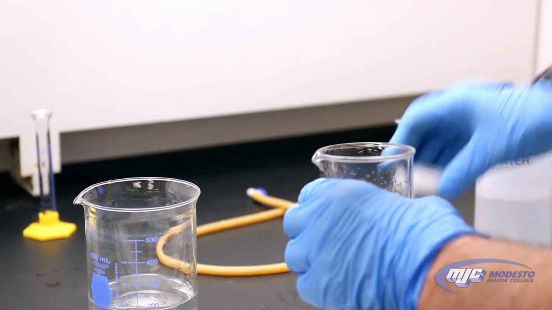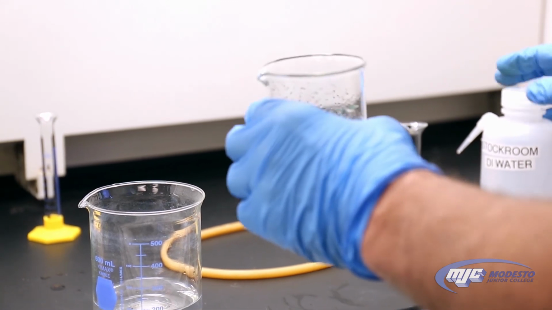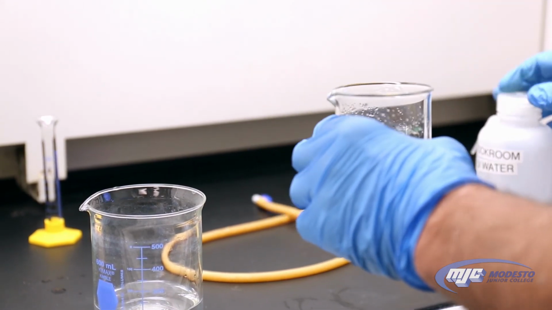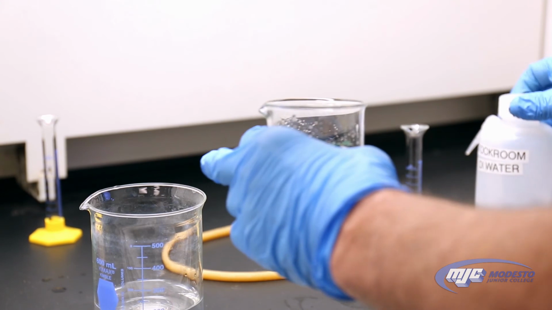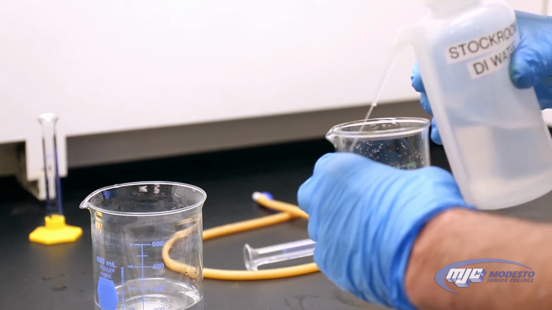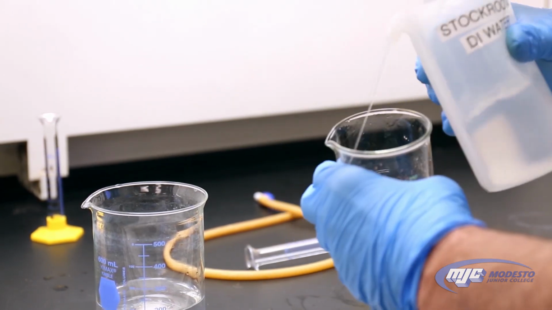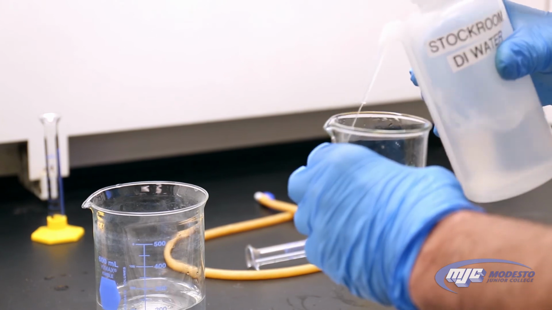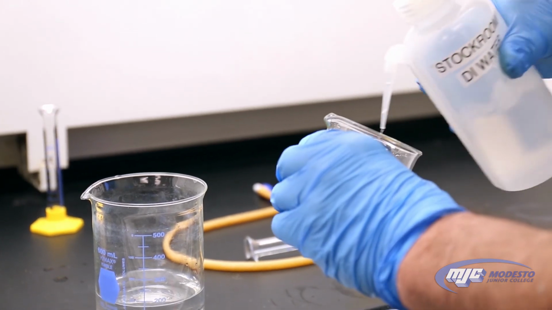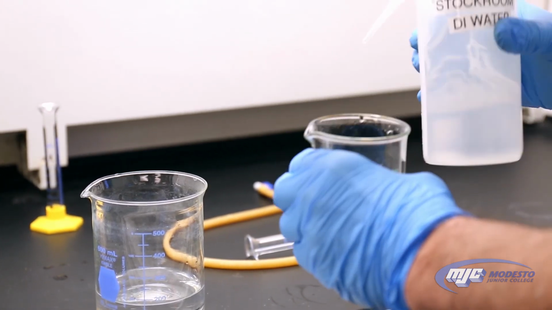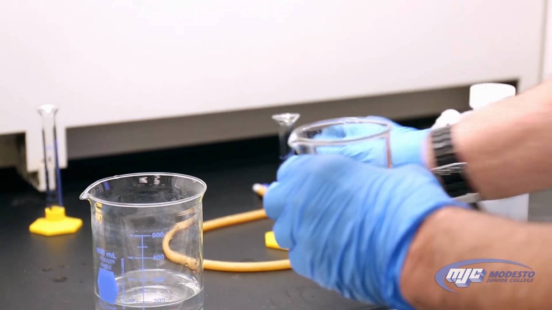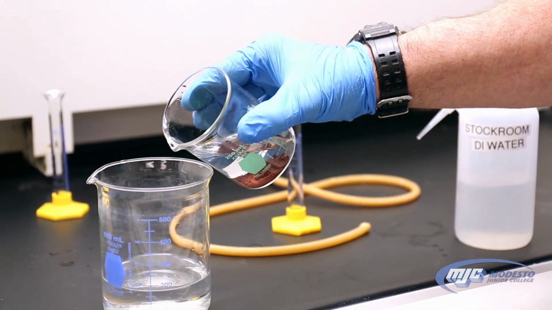Actually, what I do is I see there's some copper on the sides. I don't want to rinse that into the waste beaker. So I'm going to first rinse it down with a wash bottle, DI water. Doesn't matter. I'm going to pour this out anyway. The water. There we go.